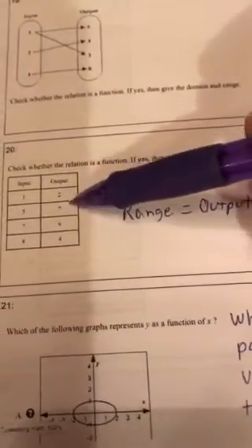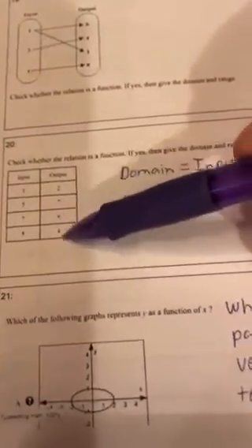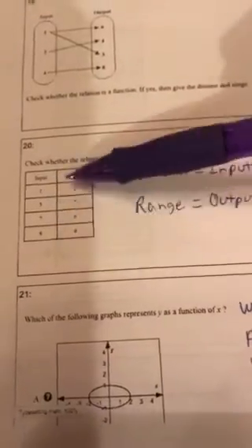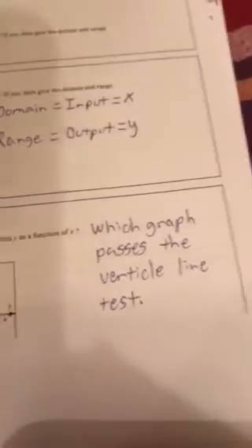It's okay if these are 2 and 2, 6 and 6. That's fine. All right, but I know it's a function. All right, now on to question 21.